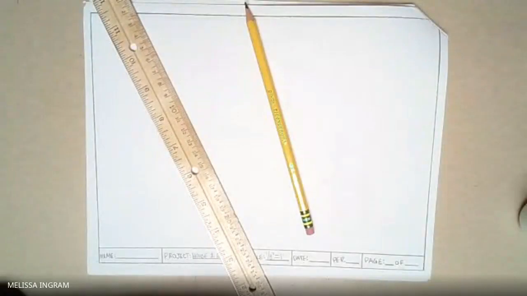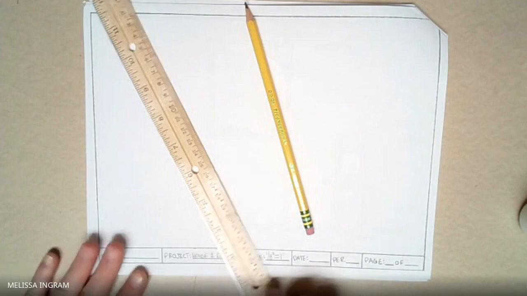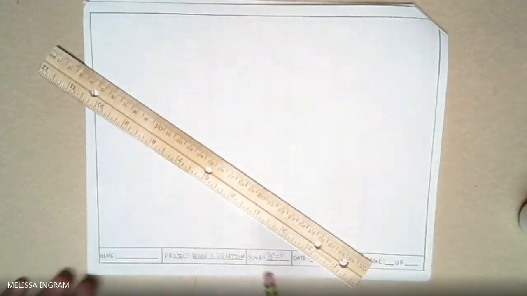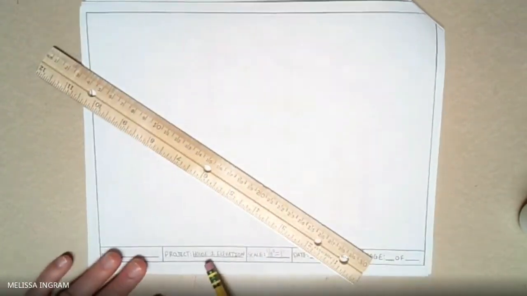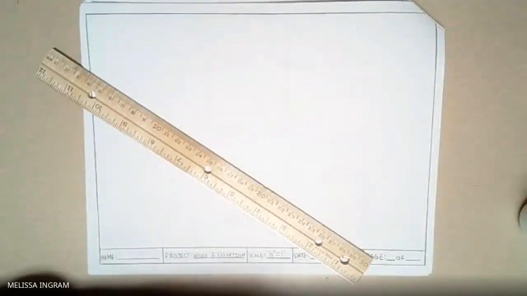All right, the next thing that we're going to start looking at is your elevation drawing for your houses. So in your packet, you should have one that says elevation drawing. This one is house one elevation. And an elevation drawing is the front view or a side view, front elevation, side elevation, of a house or of an object.